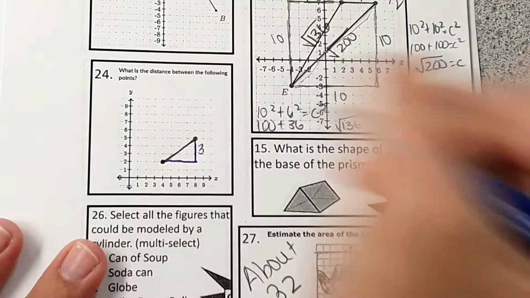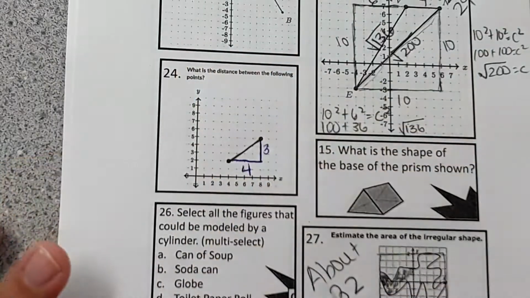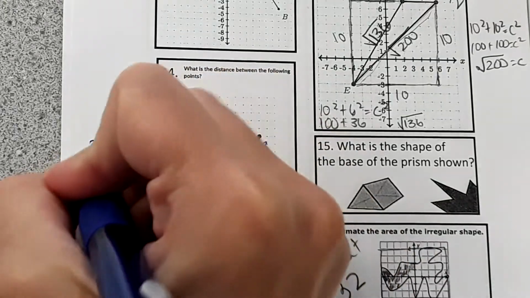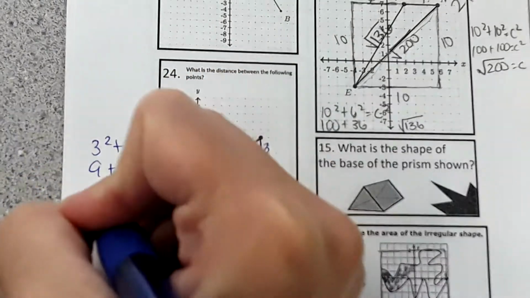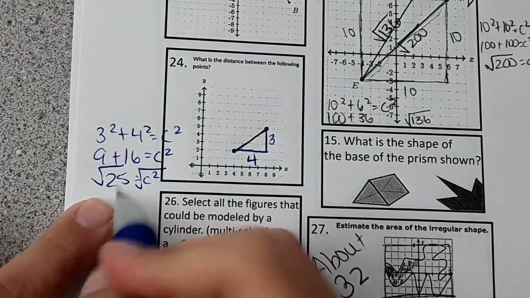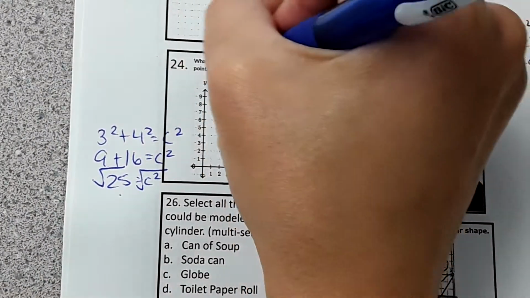So these here are 3 units, and this is 4 units. So 3 squared plus 4 squared equals c squared. 9 plus 16 equals c squared. Square root of 25 is 5. So the distance between those 2 points is 5 units.